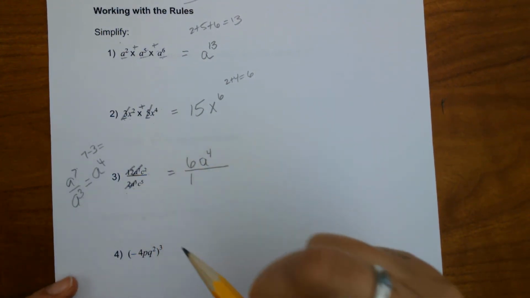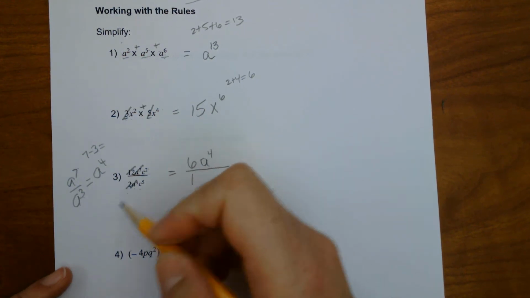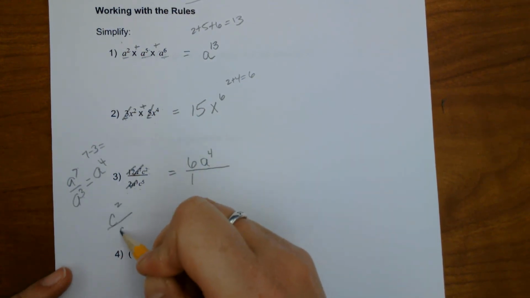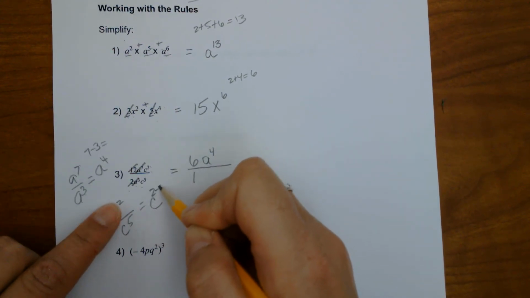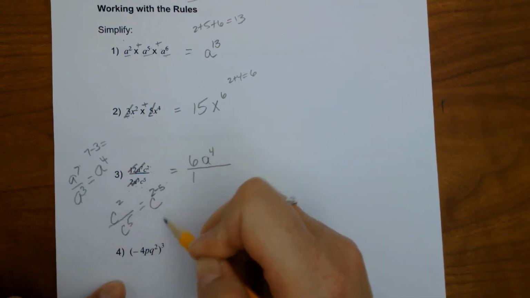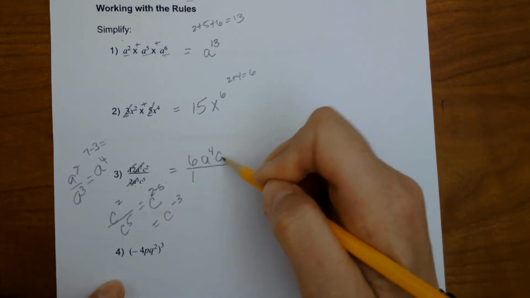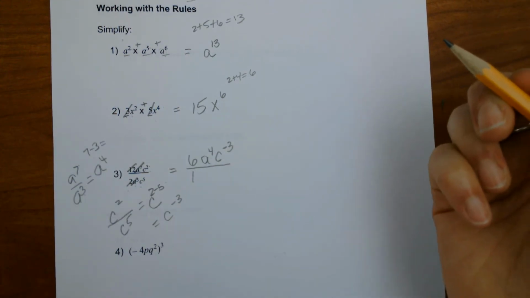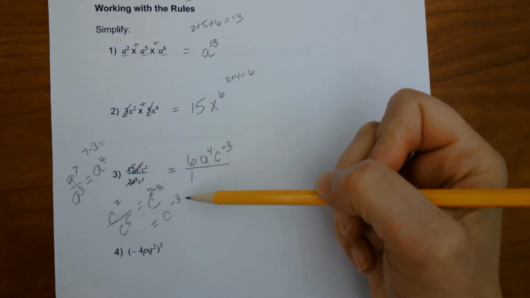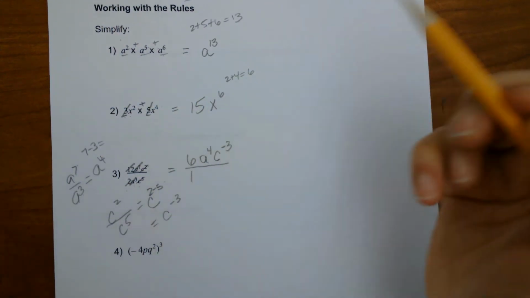Cross out my A's. What do I have left? I have C squared and C to the fifth. So if we divide C squared and C to the fifth, what we're going to do is take 2 minus 5. Now 2 minus 5 is going to give us C to the negative 3. What did I just say? Put it in the numerator. And I do. I want you to put it in the numerator. So whether it's a positive exponent or a negative exponent, just put it in the numerator. That takes care of the C's.